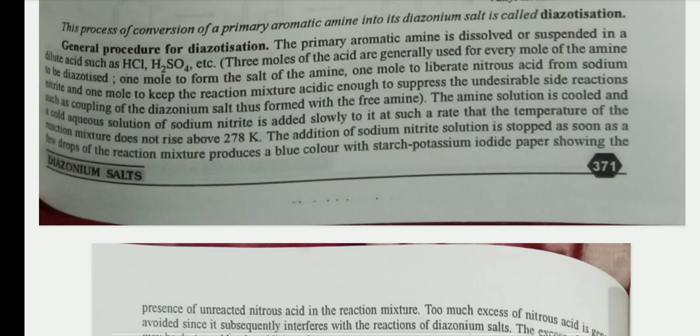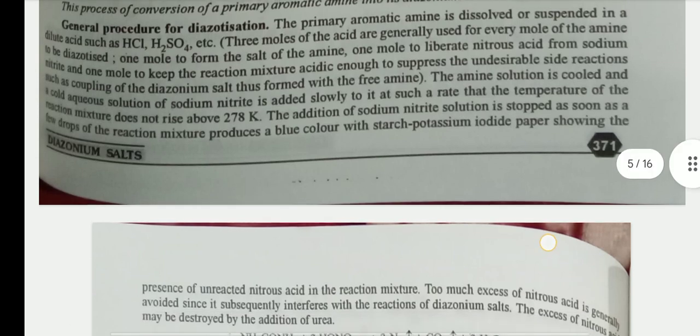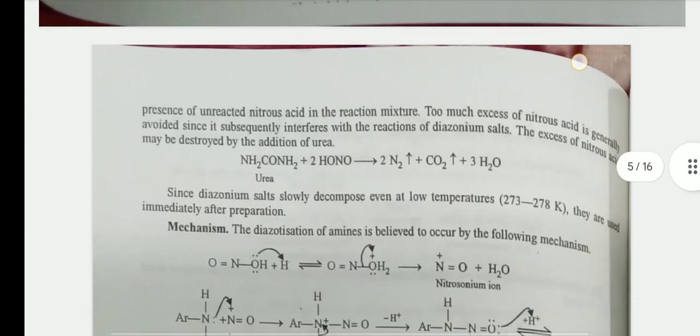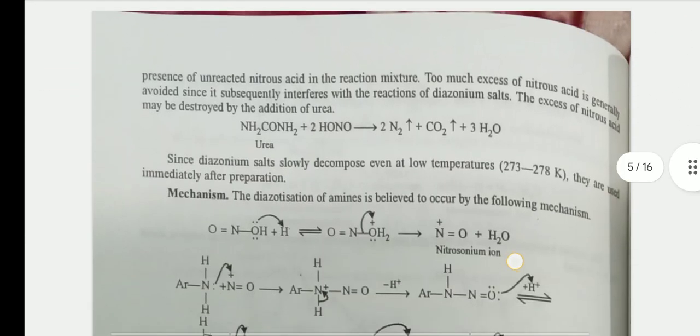The amine solution is cooled and a cool aqueous solution of sodium nitrite is added slowly to it at such a rate that the temperature of the reaction mixture does not rise above 278 Kelvin. The addition of sodium nitrite solution is stopped as soon as a few drops of the reaction mixture produce a blue color with starch potassium iodide paper, showing the presence of unreacted nitrous acid in the reaction mixture.